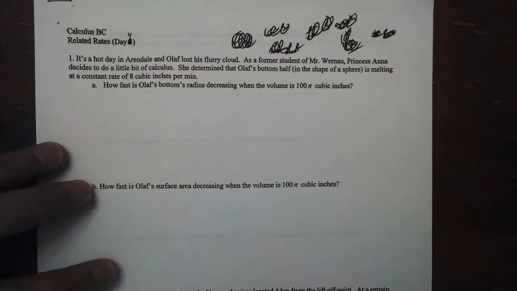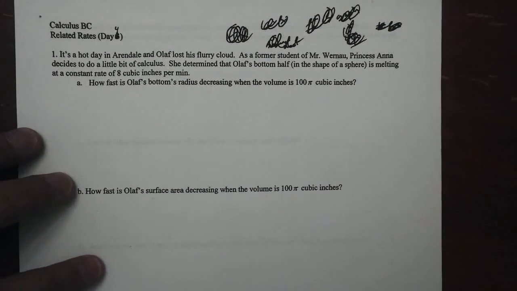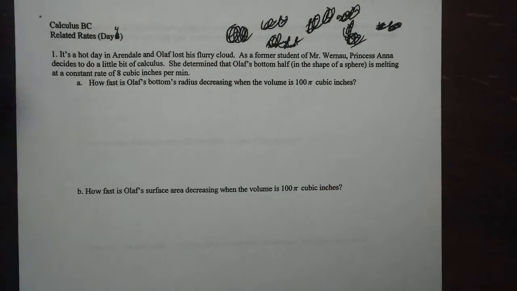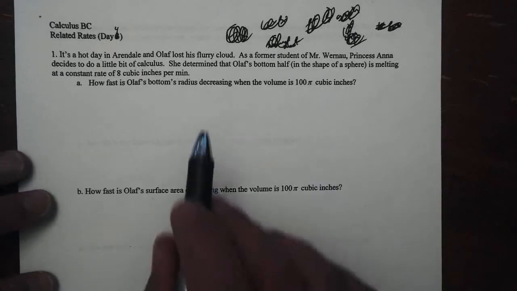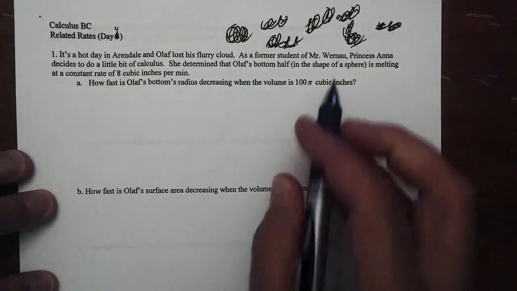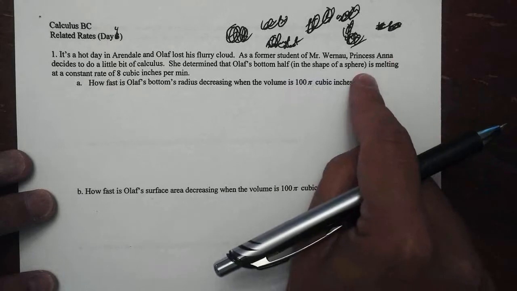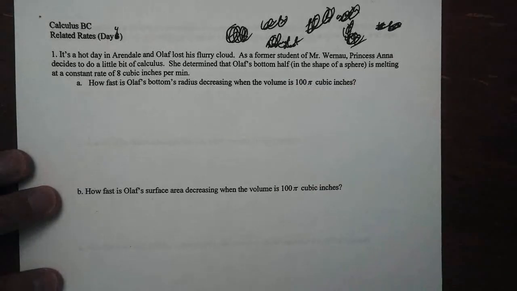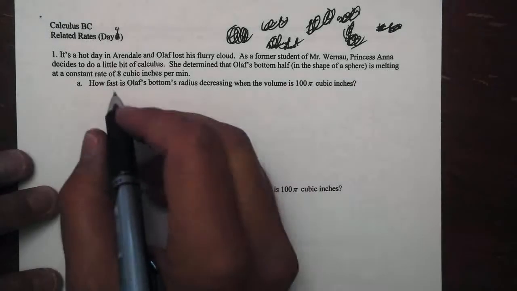So let's talk about poor little Olaf. It's been a hot day in Arendelle, and Olaf has lost his little flurry cloud. As a former student of Mr. Warnell's, Princess Anna decides to do a little bit of calculus. And she determined that Olaf's bottom half, which is the shape of a sphere, is melting at a constant rate of 8 cubic inches per minute.